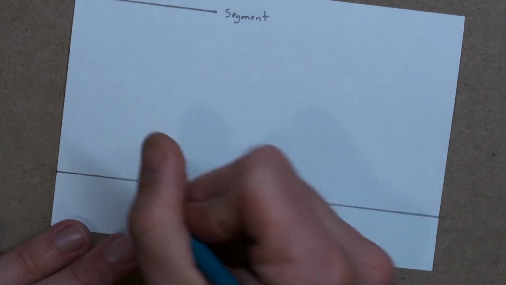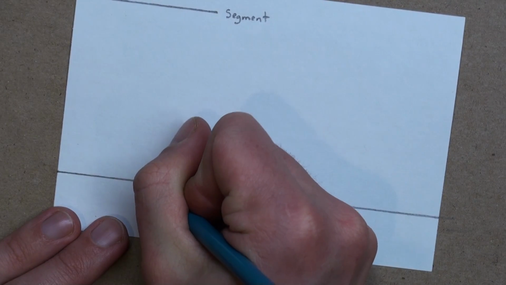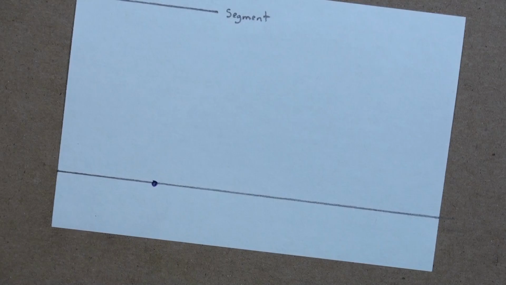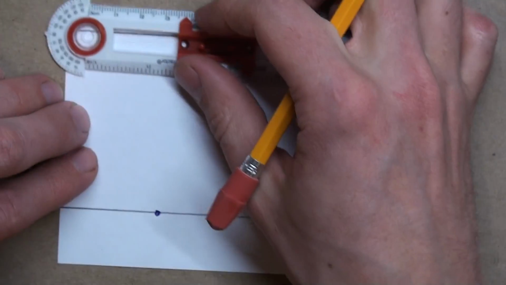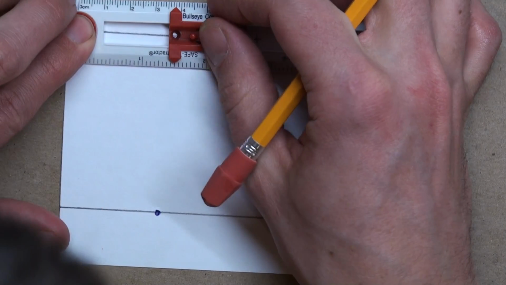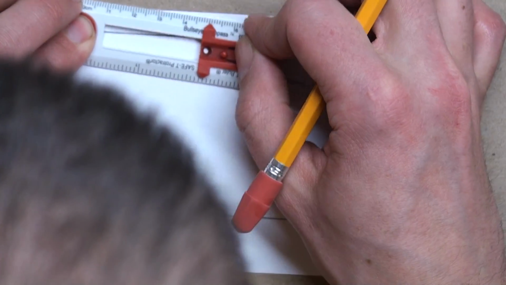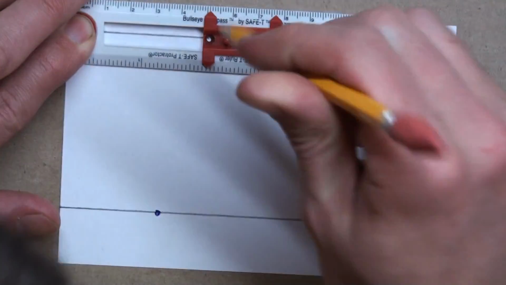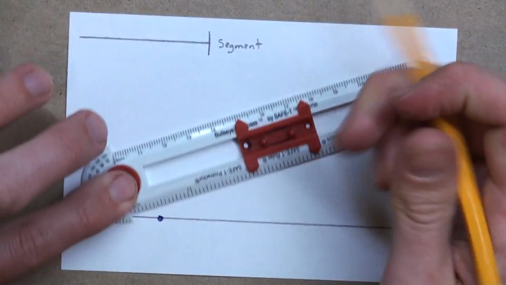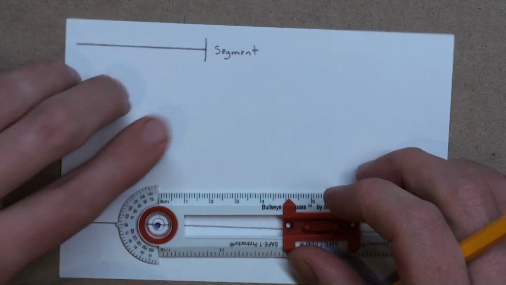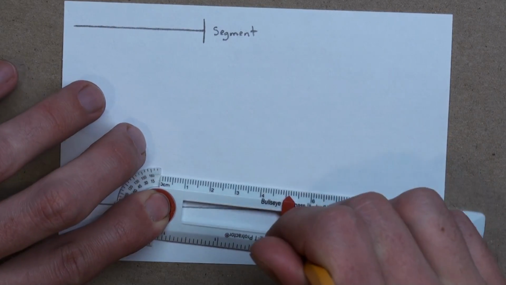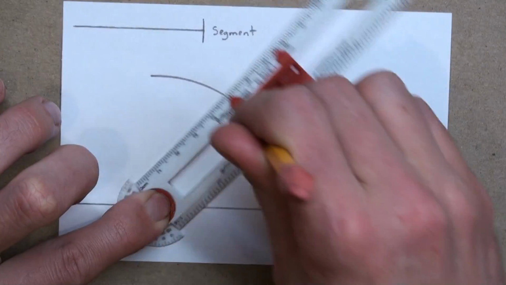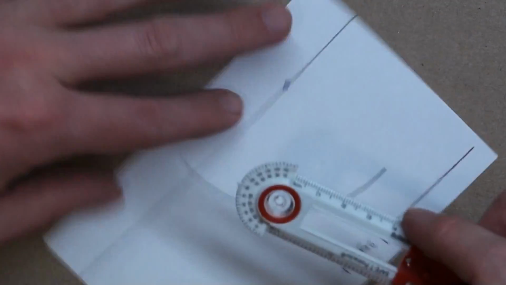But this time the only thing in pen will be my triangle. Okay? So let me measure this segment. Just go like that. Make sure you put your little line there to show them where you're getting the length from, okay? Because otherwise you won't get credit for it.